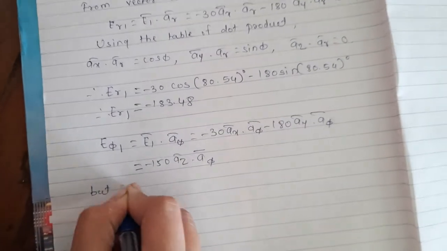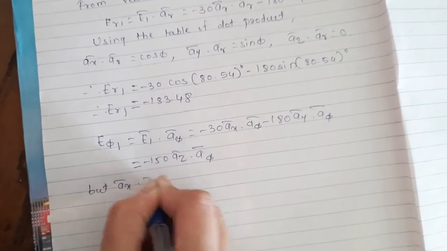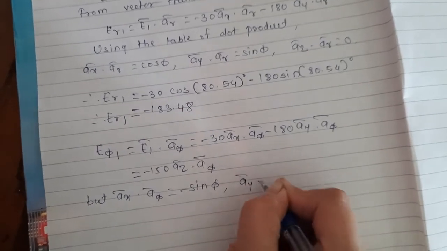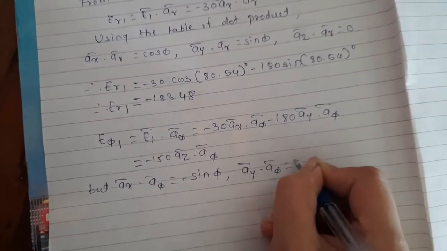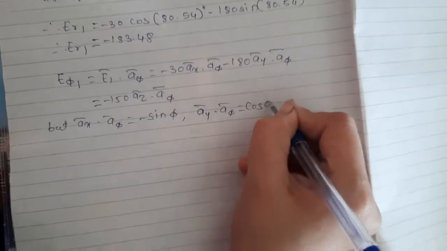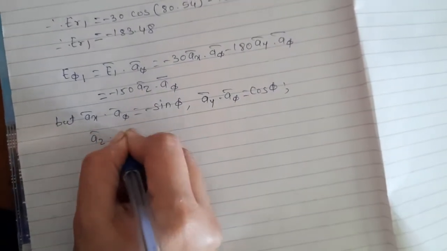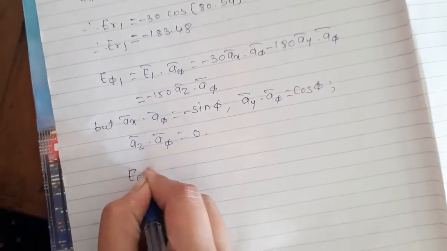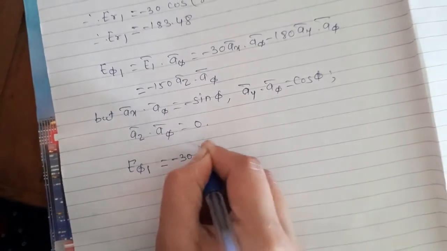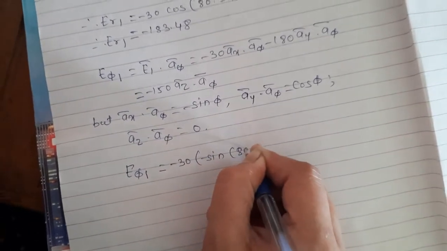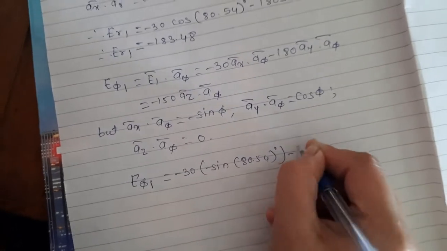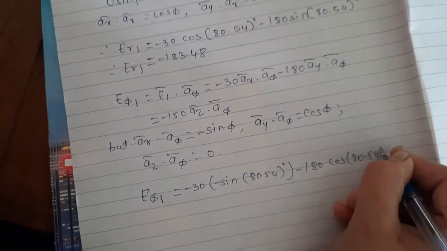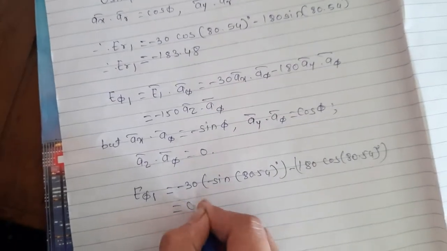But we have AX bar dot A5 bar is equal to minus sin phi. Also AY bar dot A5 bar is equal to cos phi, and AZ bar dot A5 bar, its value is 0. So the above equation becomes E51 is equal to minus 30 times minus sin of 80.54 minus 180 cos of 80.54. So this value is 0.